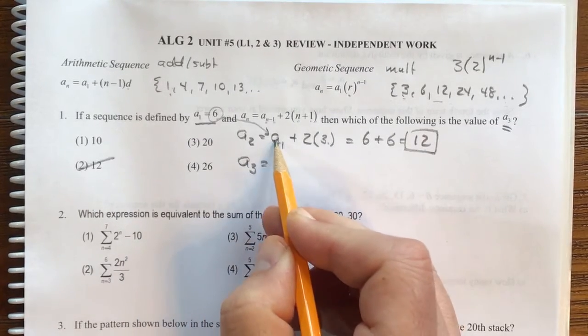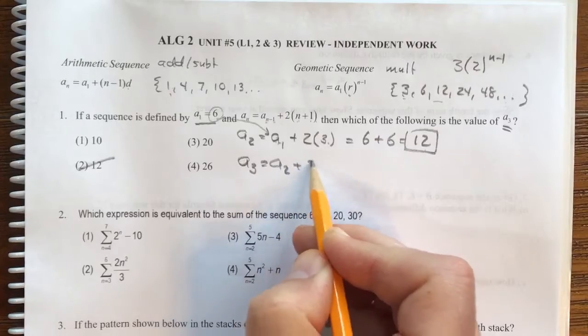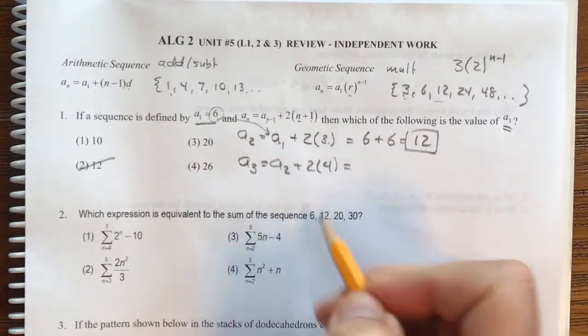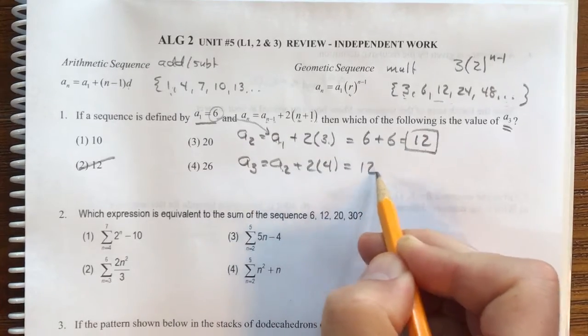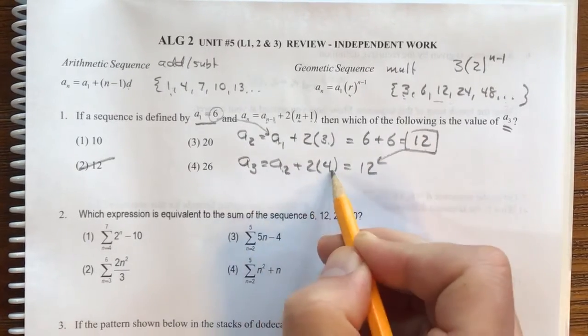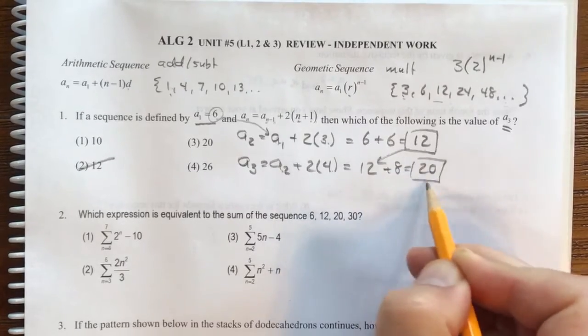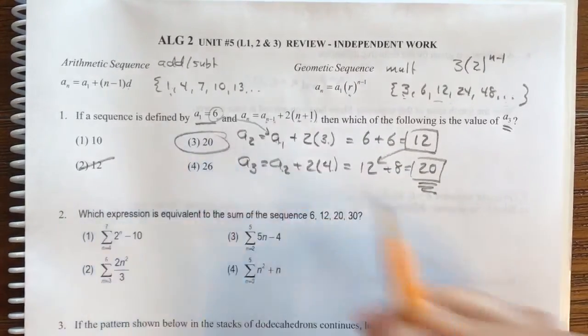So what do I need? The previous term, A2. And then if I plug 3 in there, I get 3 plus 1, which was 4. So A2, we just figured out, was 12. And then 2 times 4 is 8. Add that up, I get 20. That's the one I want. Choice 3.